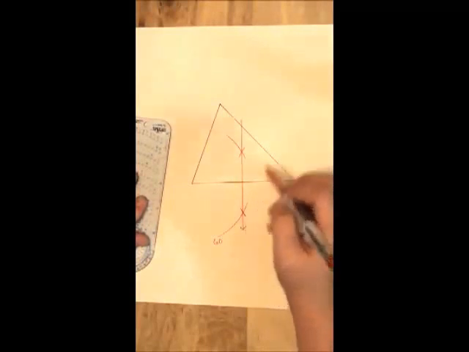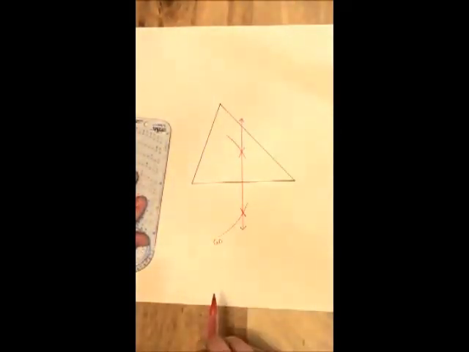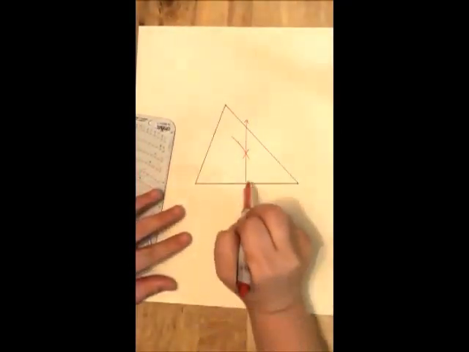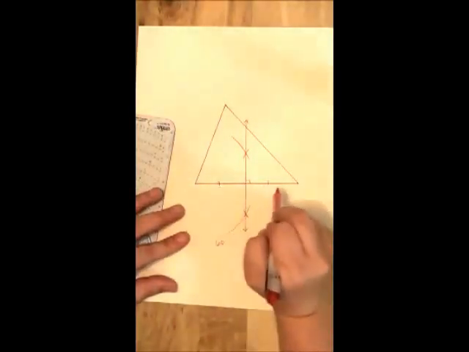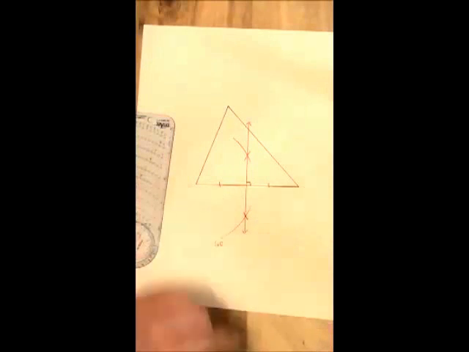Don't forget to put arrows on the end. Since it's a perpendicular bisector, you should mark it 90 degrees, and you should mark the congruency on the left and the right side. Now we're going to repeat this pattern 2 more times.